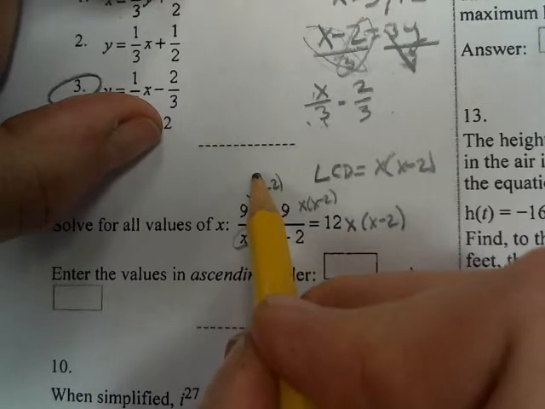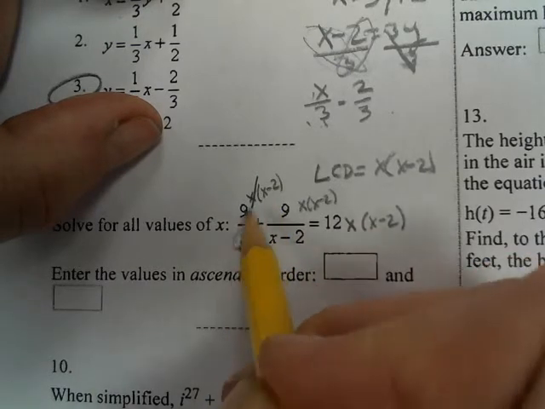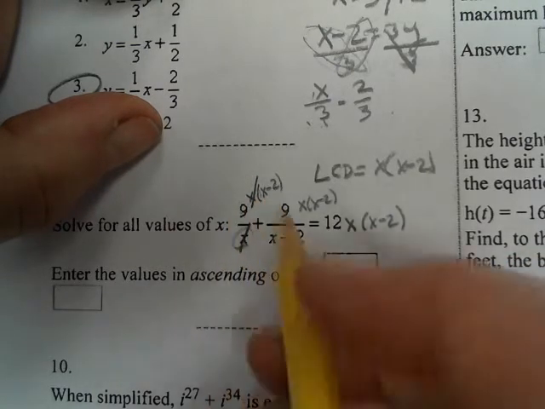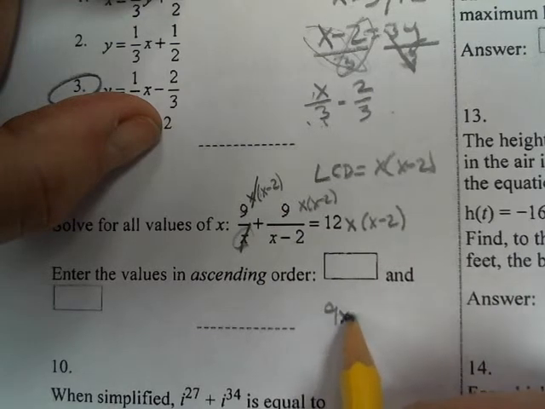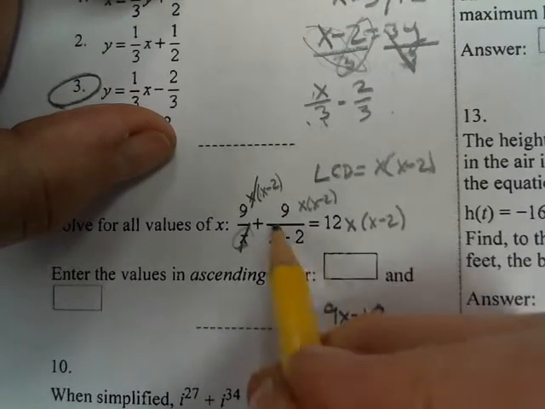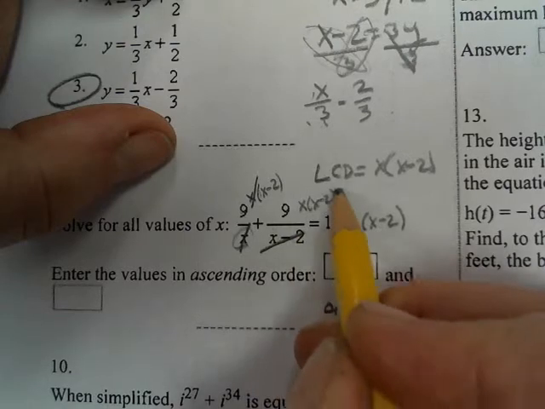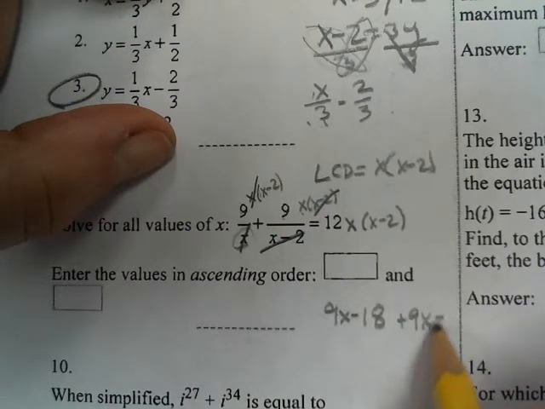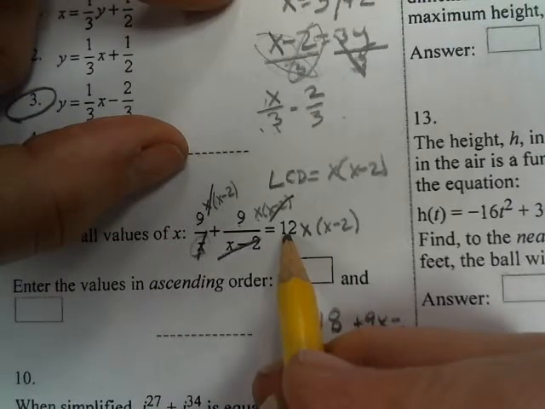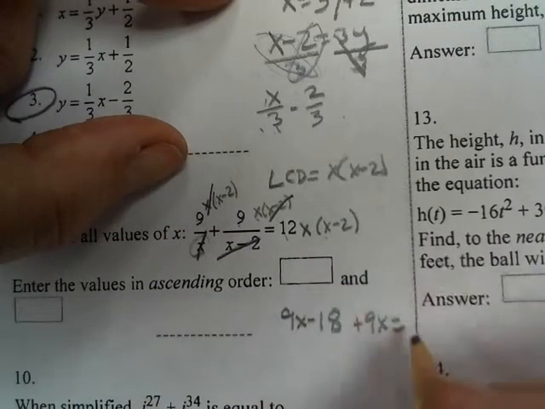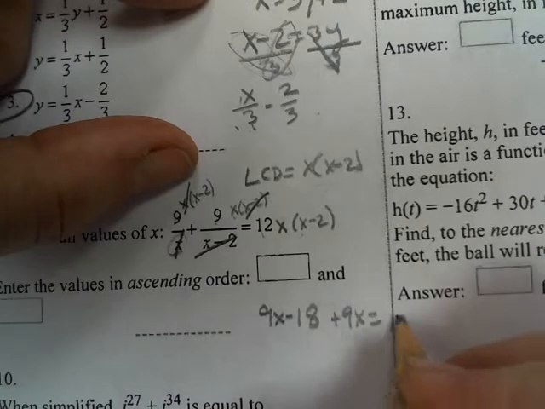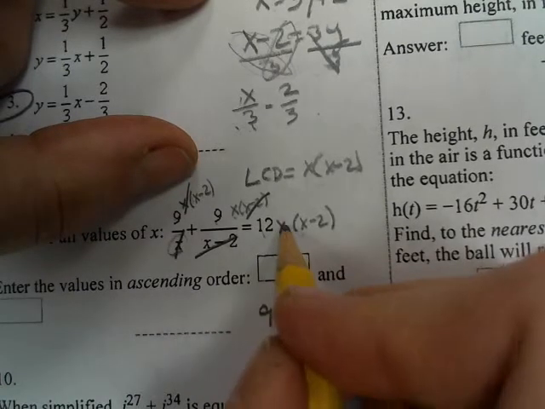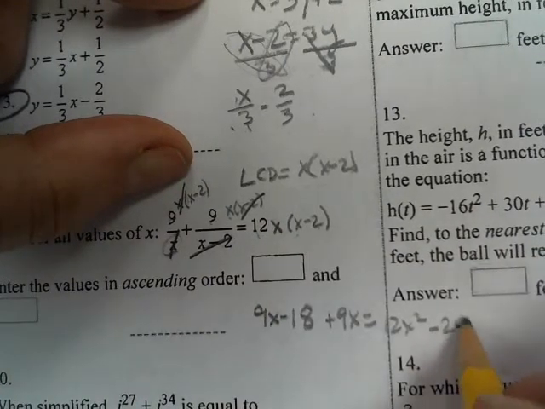And the reason to do that is to cancel out the x top and bottom, and you're left with 9x minus 18. Over here, the x minus 2's cancel out, so you're left with 9 times x. And here you have 12x times x is 12x squared. 12x times -2 is minus 24x.